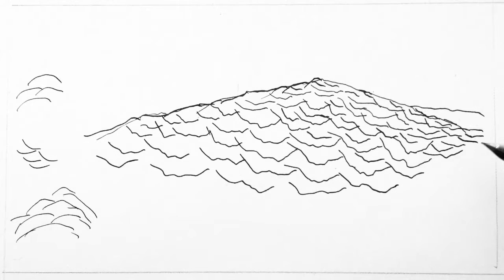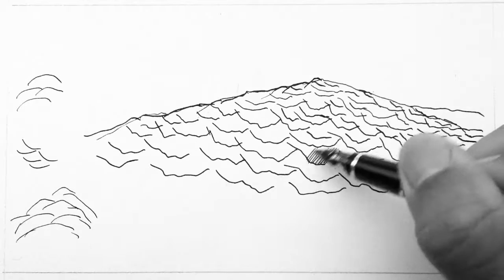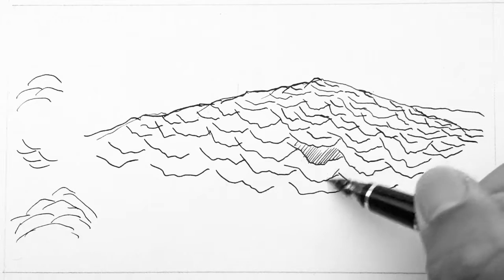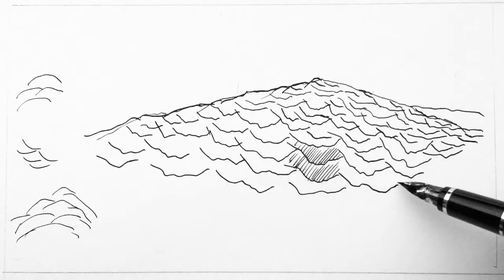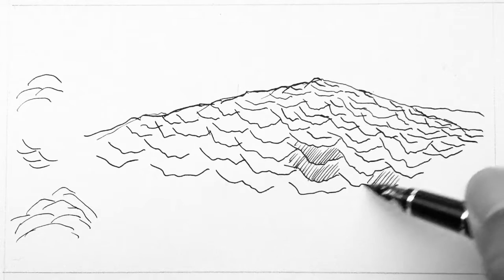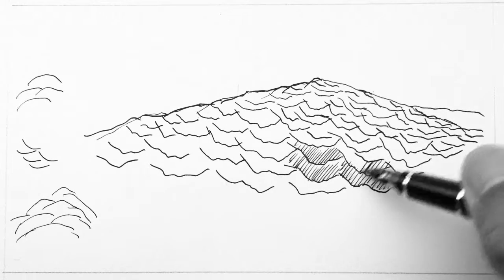Once we have this layer, the next step is to texture them, and we use the same parallel lines that we have seen before. Essentially, what we need to do is bring out their form. I will use one layer of parallel lines, and then I'll go back and add another layer to create a bit of tonal difference later on. I'll just start by laying down my one layer over here.